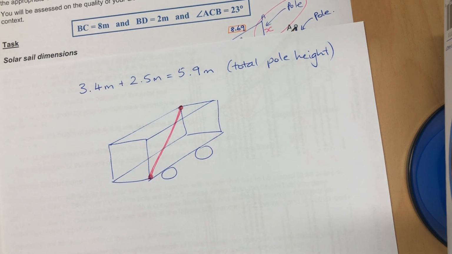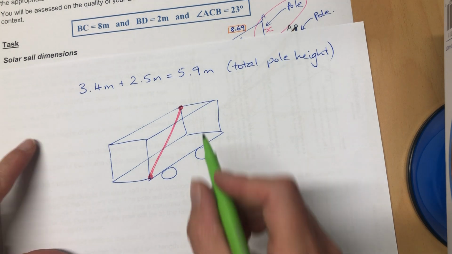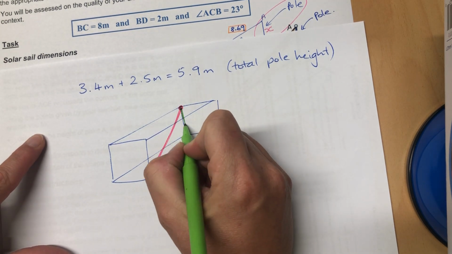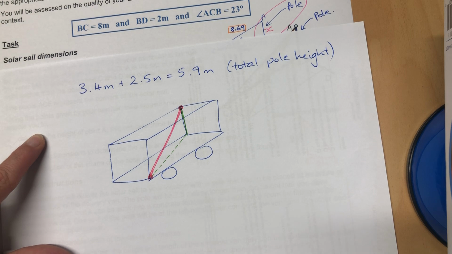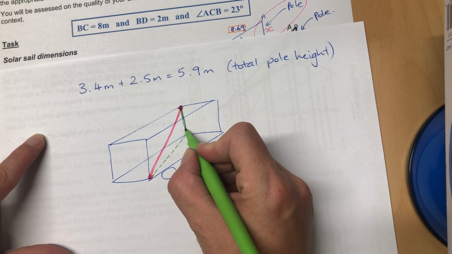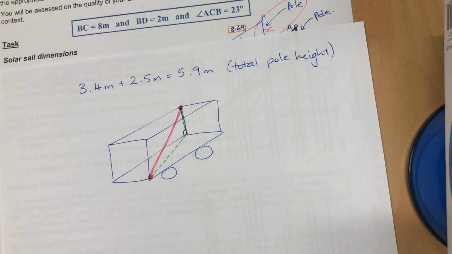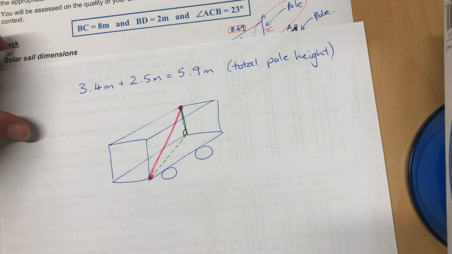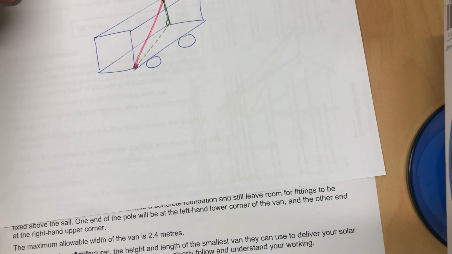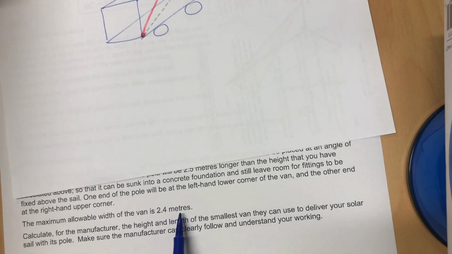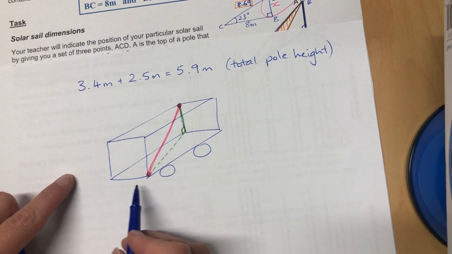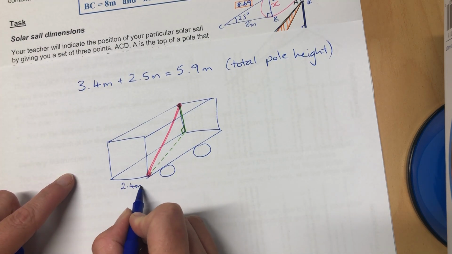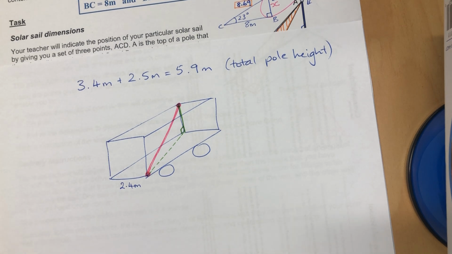So that's that there. We need to create a right angle triangle out of this. There, and imagine that this is the shadow of the pole that holds the solar sail. This creates a right angle triangle in there. Now we were told that the van is 2.4 meters wide. The maximum allowable width of the van is 2.4 meters, but that's all the information we were given about the van other than that. So here's the width of the van, 2.4 meters.